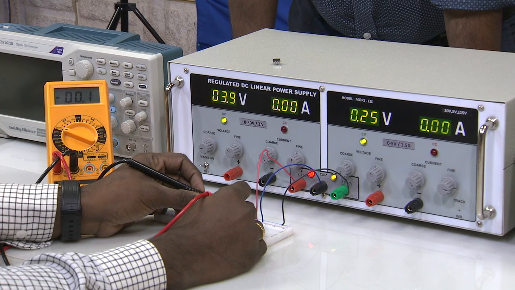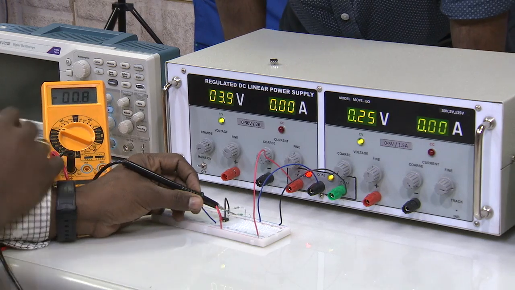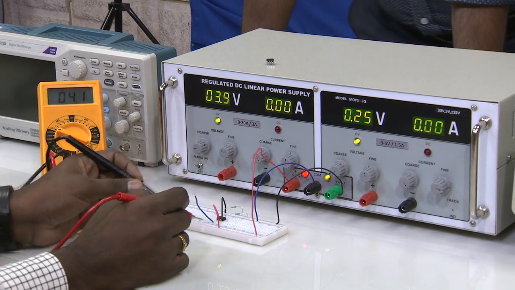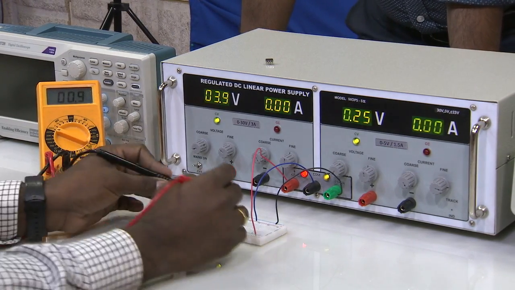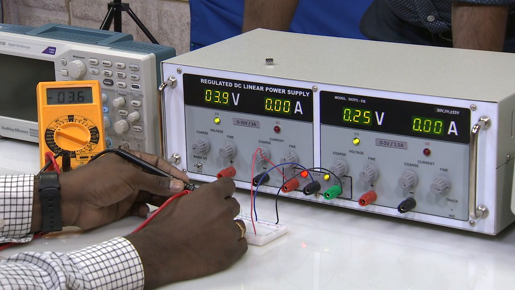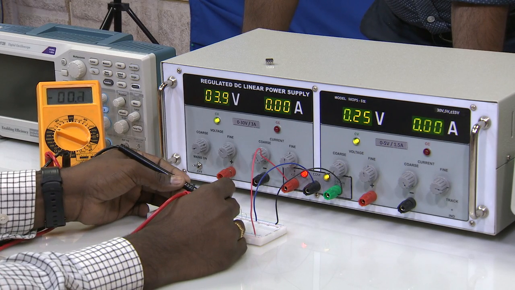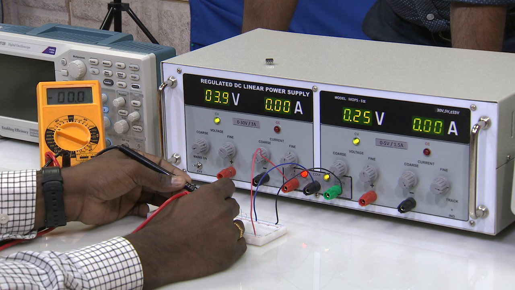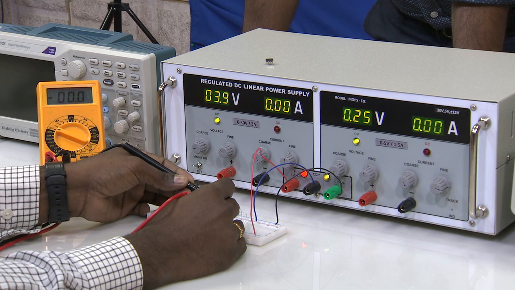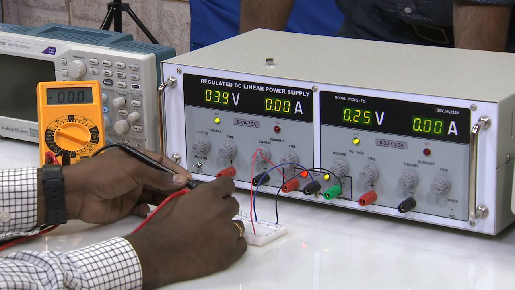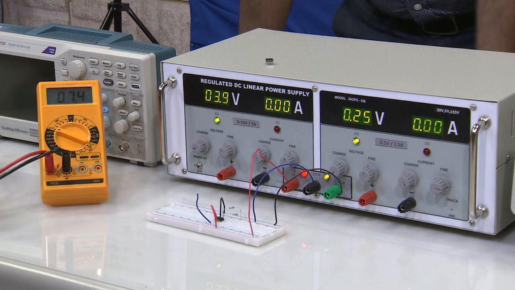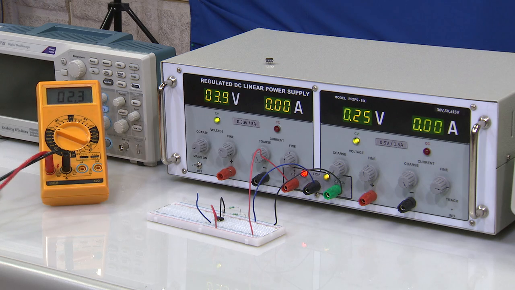Let us first see the voltage at the inverting terminal. 0.1 millivolts. Let us see at the non-inverting terminal. 0 millivolts, okay, good, alright. So, we have two values, right. Let us go back to the screen.